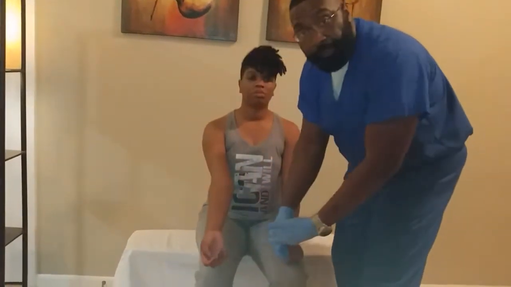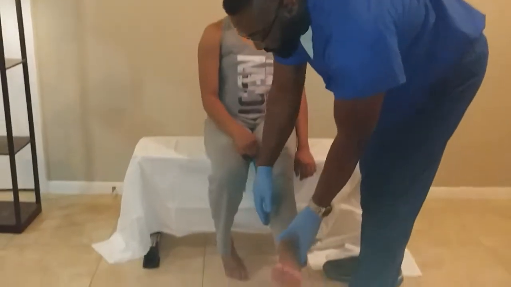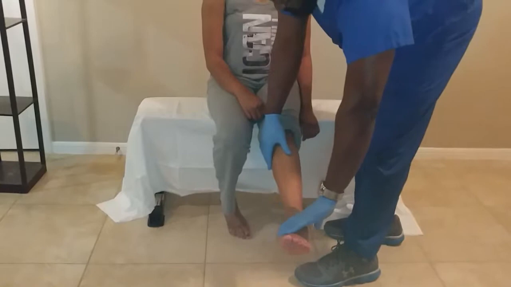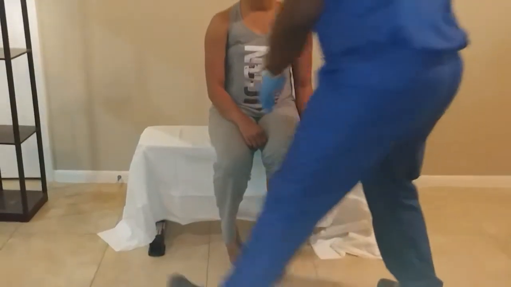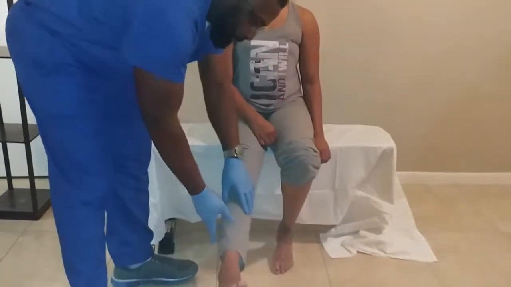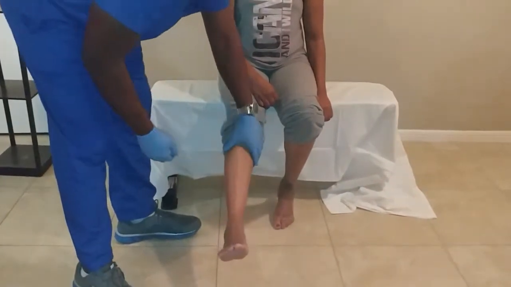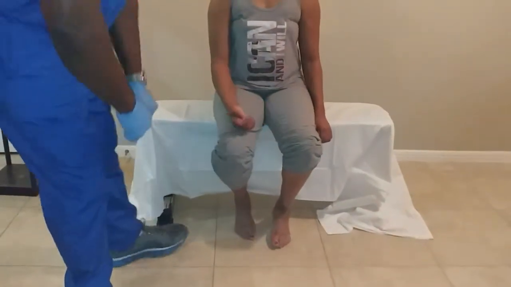I'm going to take a look at her feet as well. Looks clear. Okay. Look at the other leg here. Skin looks clear. Okay.